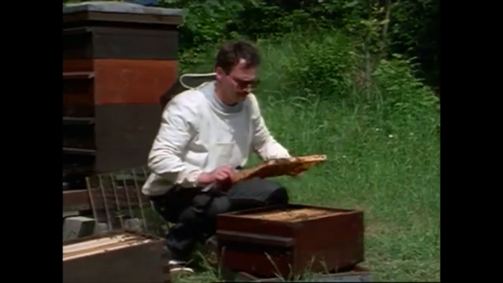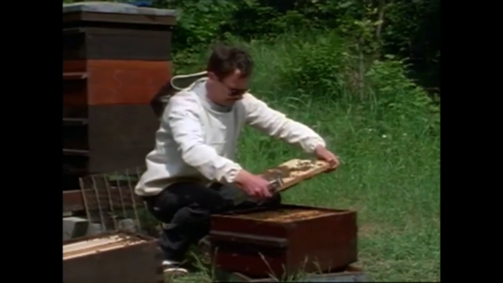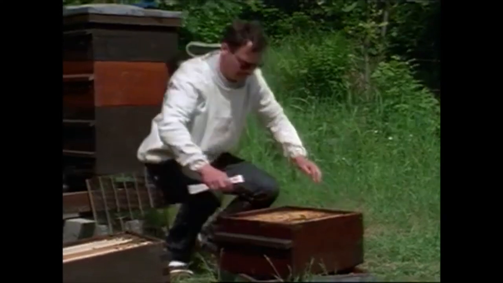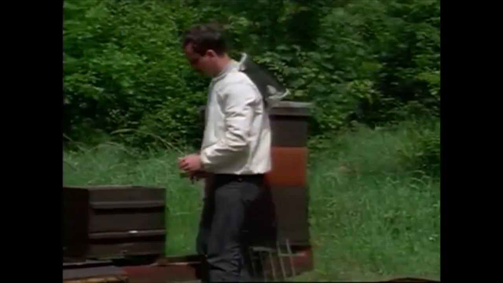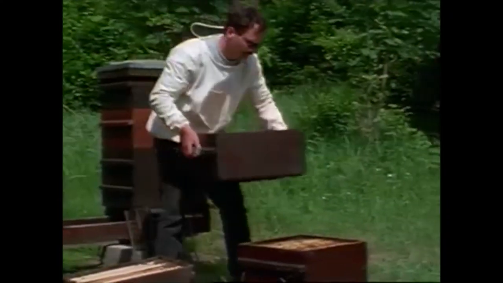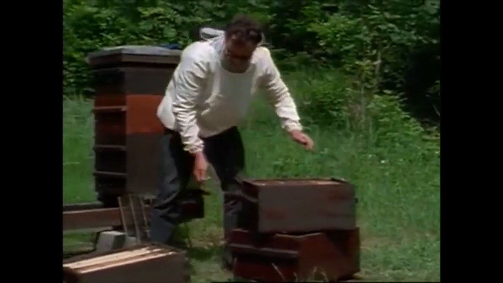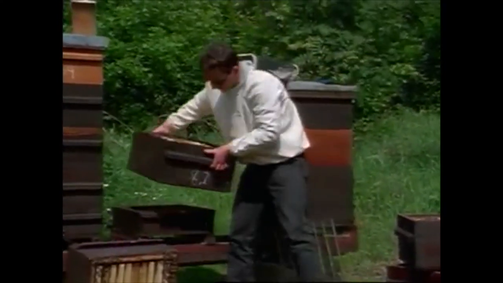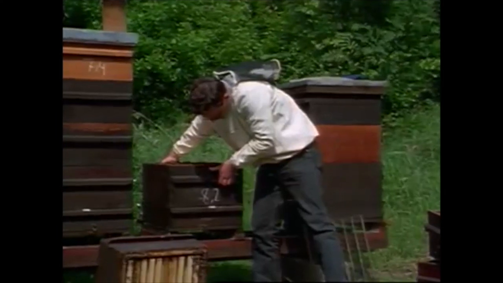Meanwhile, the other brood chamber has been examined for queen cells. The hive is now reassembled in the following way. The new brood chamber with the single frame of brood is placed on the original floorboard and the honey super on top.